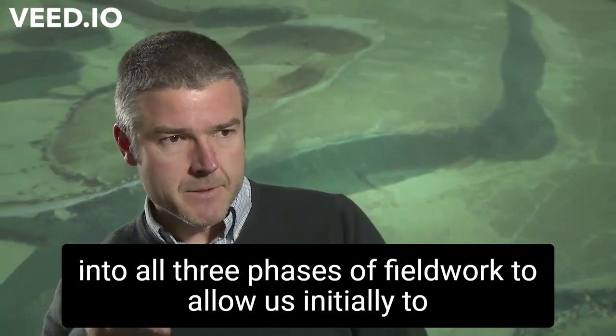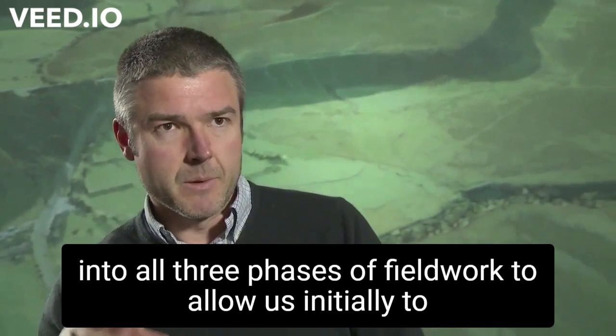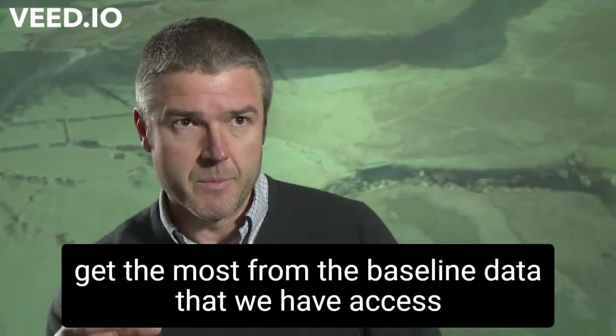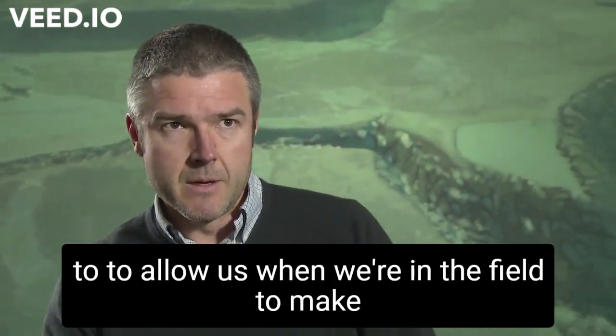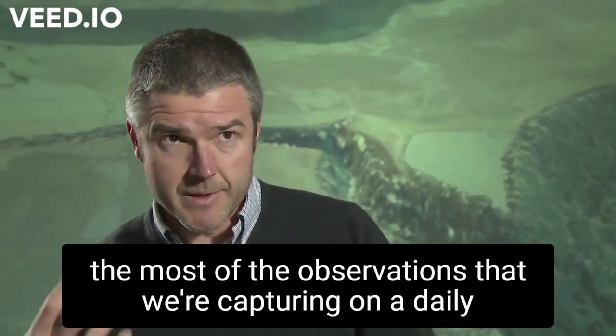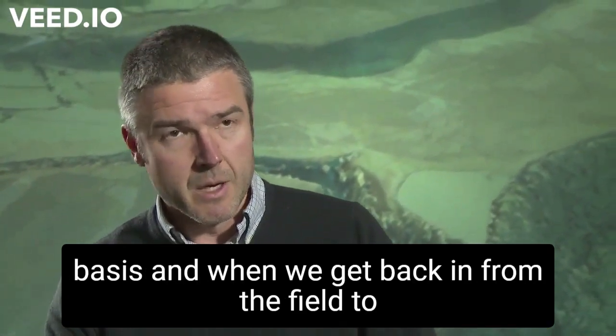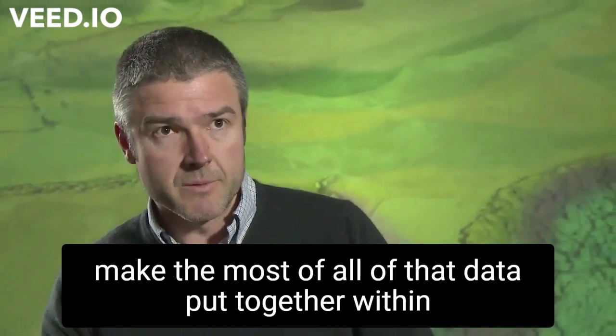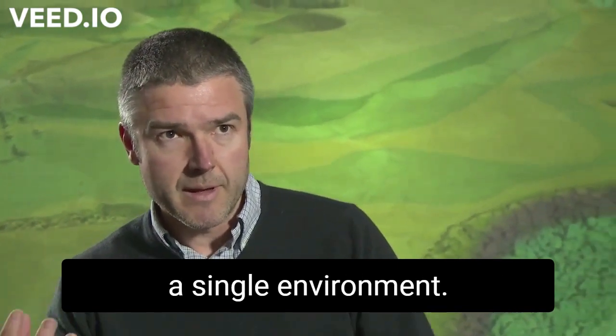It fits into all three phases of field work to allow us initially to get the most from the baseline data that we have access to, allow us when we're in the field to make the most of the observations that we're capturing on a daily basis, and when we get back in from the field to make the most of all of that data brought together within a single environment.